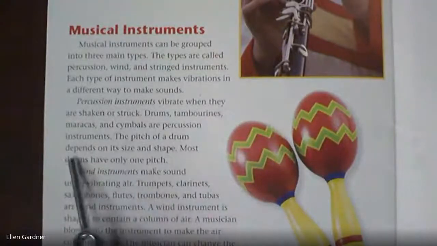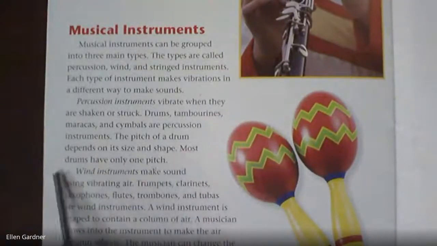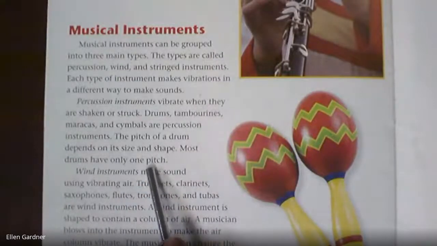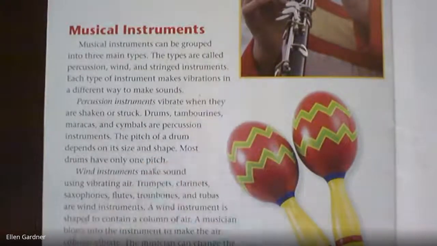The pitch of a drum depends on its size and shape. Most drums have only one pitch. That's pretty different than most instruments. But yeah, a lot of percussion instruments just have one pitch. They're not necessarily simpler to play, but it's just different.